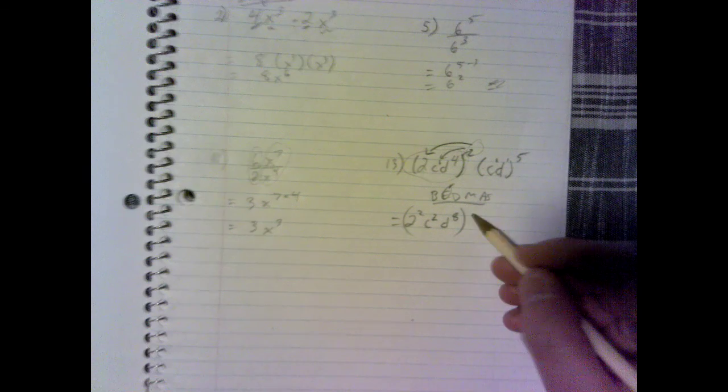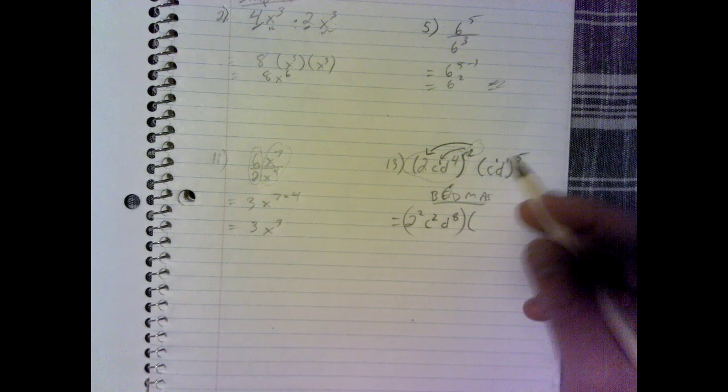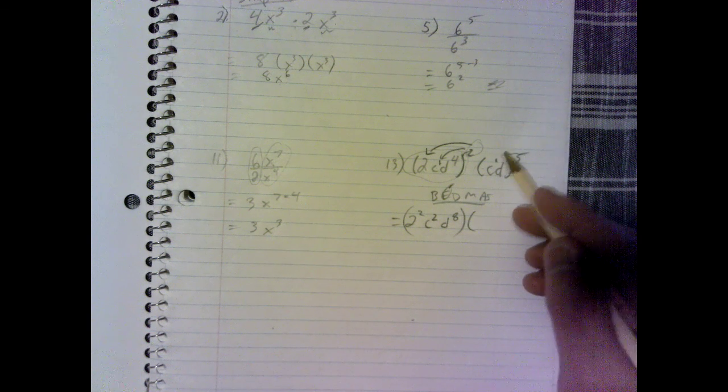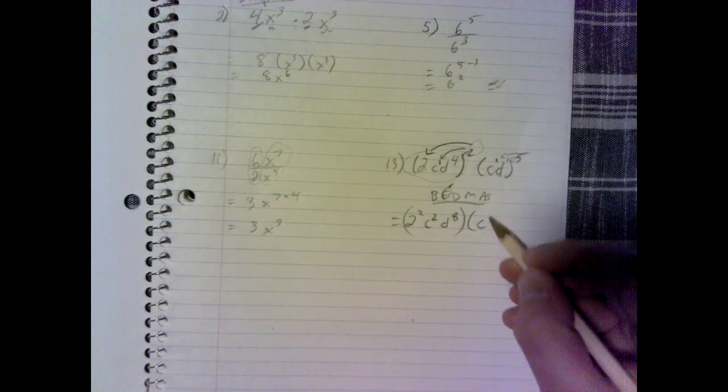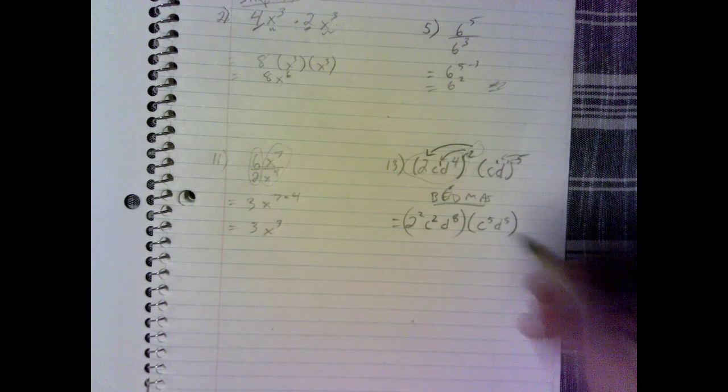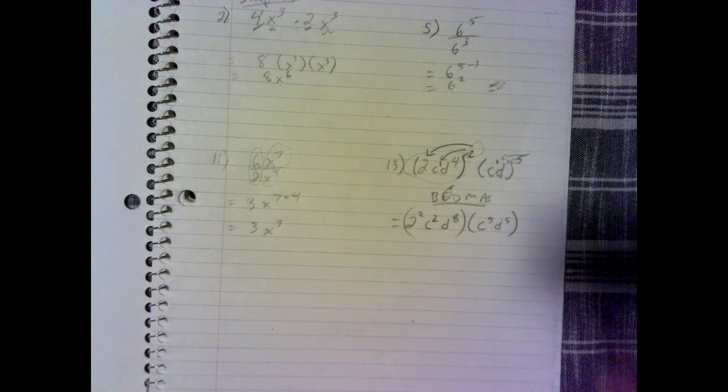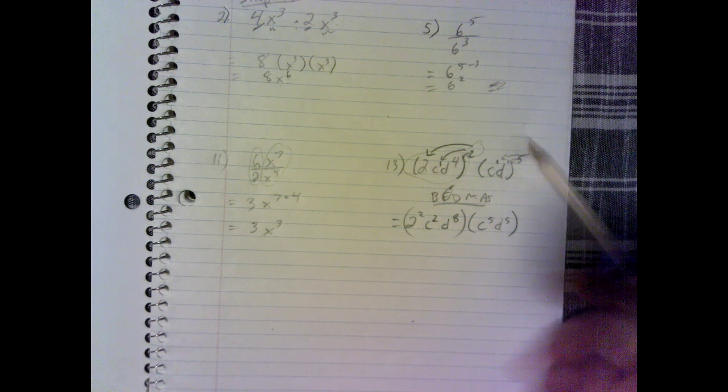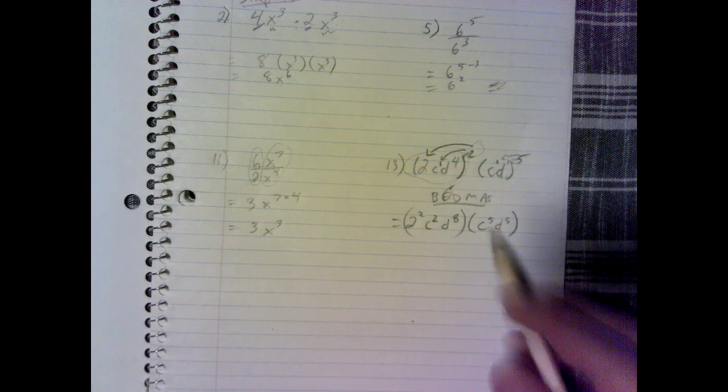Over here, just for saving steps, I'm just going to do it all in one. So 5 times 1, 5 times 1, you have c to the 5, d to the 5. Now already that looks a lot cleaner, neater, right? You've got rid of the double exponents. Now all you have left to do is to multiply.